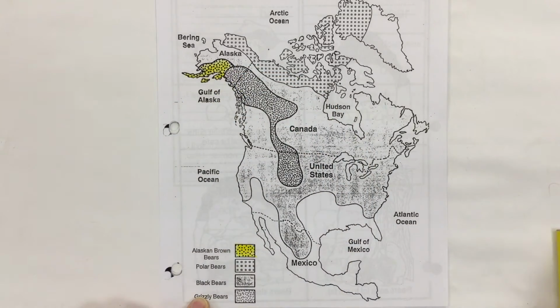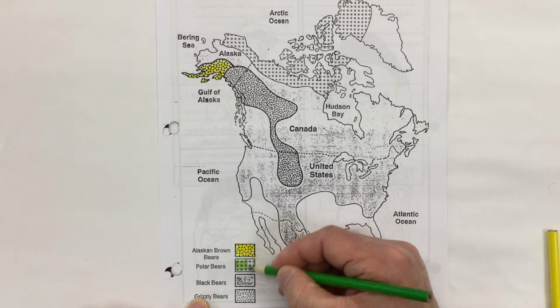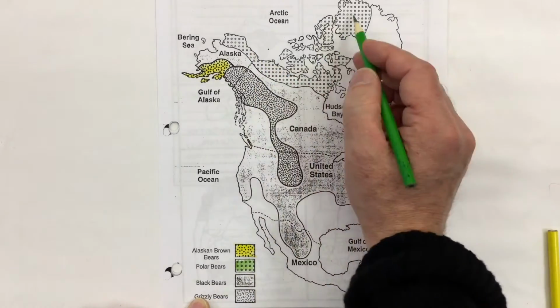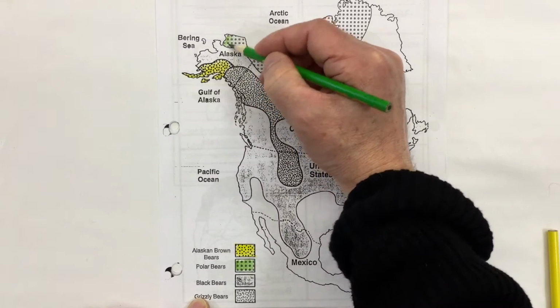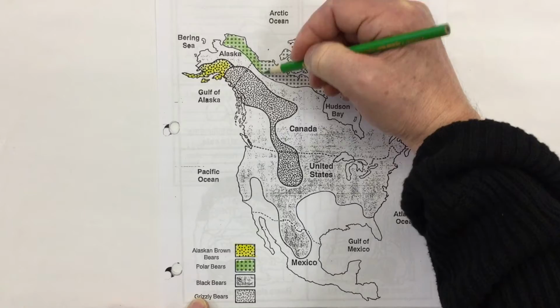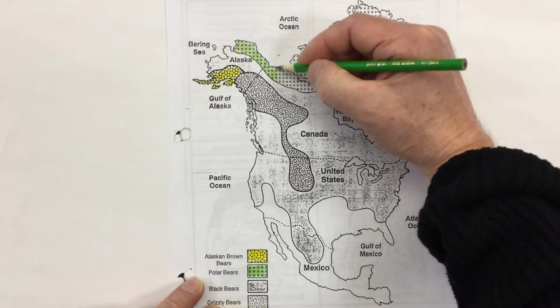I'm going to look at the next bear on my list. This one says polar bears. I'm going to choose a different color like green. And I'm going to find that same pattern. Oh, here it is up in the north. And I'm going to color this area green. Make sure you're coloring only the pattern, not out here where there's no pattern, not down here where there's not the same pattern. Only the pattern.